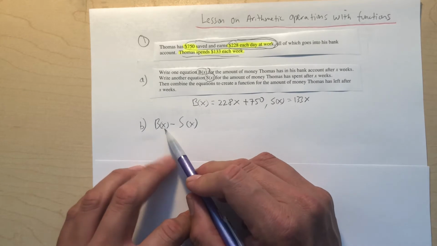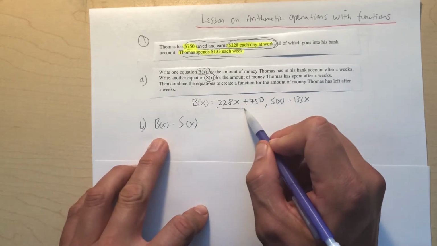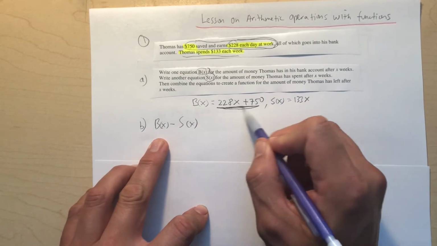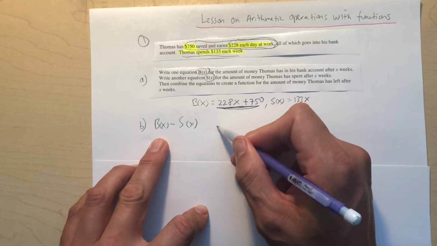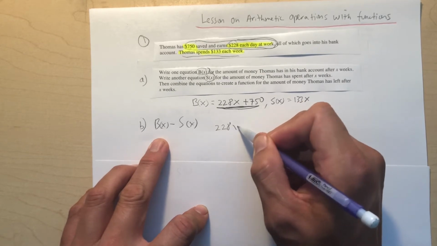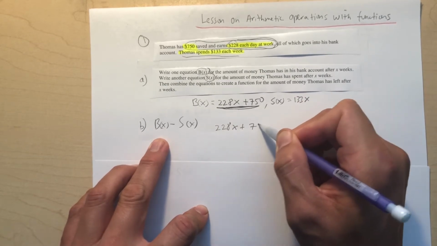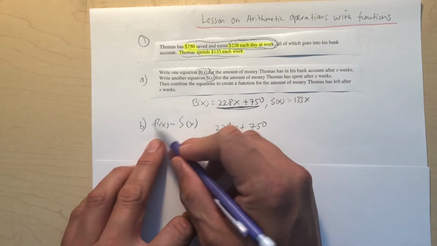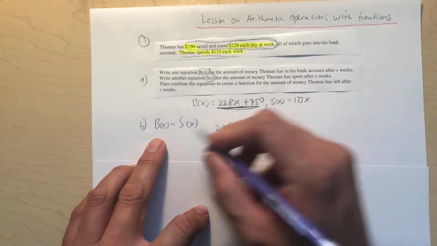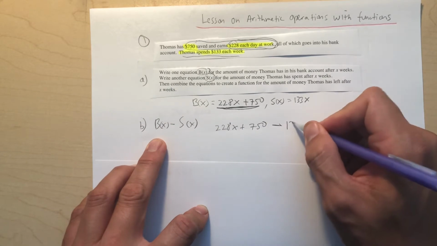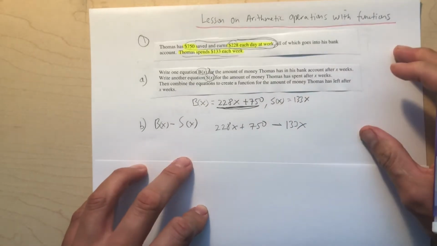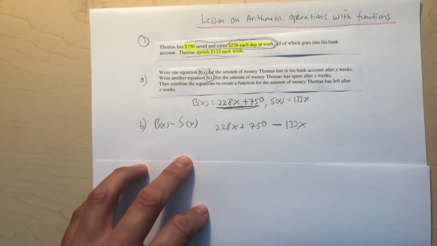Okay, so b of x, which is this equation right over here. I'm going to write that down real fast. 228x plus 750. So that represents this part right there. Subtract this one here, which is 133x. All right, that's all you have to do.